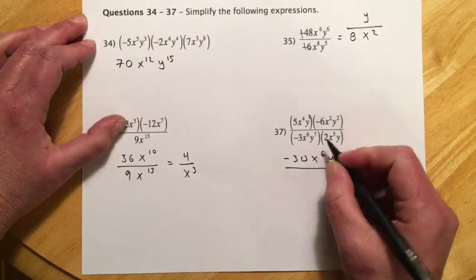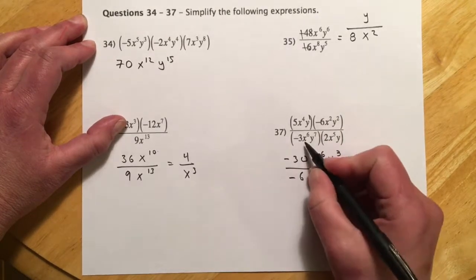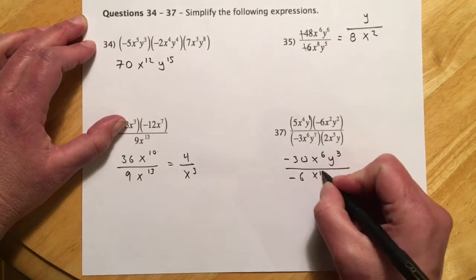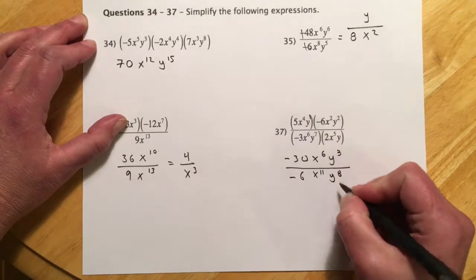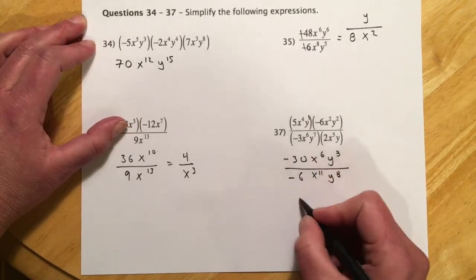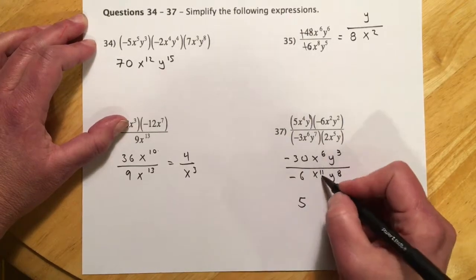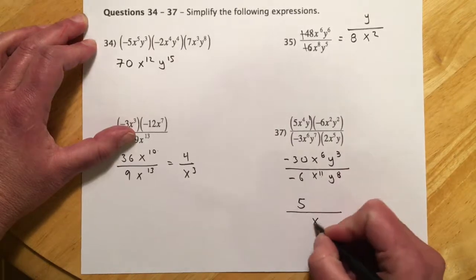And then downstairs, negative 3 times 2 is going to give me a negative 6. 6 and 5 on the x's, that's going to be x to the 11th. And 7 and 1 on the y's, so that's going to be y to the 8th. 6 in the 30, so that's going to go 5 times. And 6 up, 11 down, if I cancel, it's going to leave me 5 downstairs.